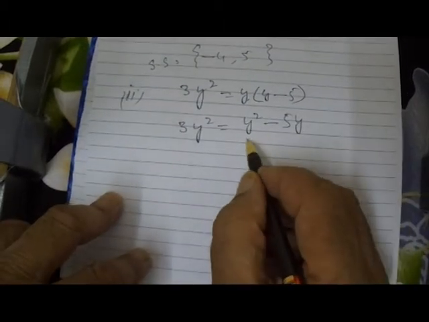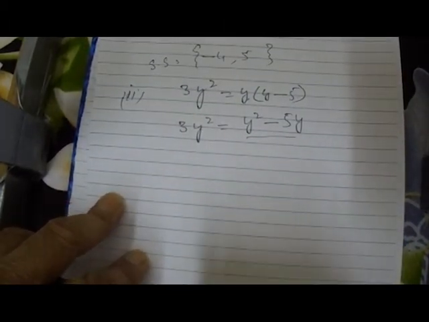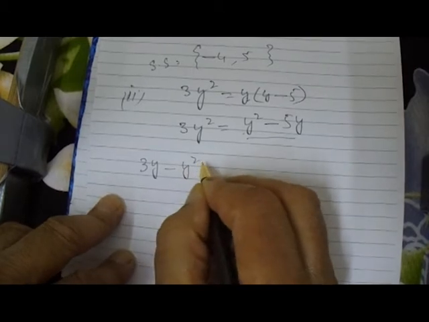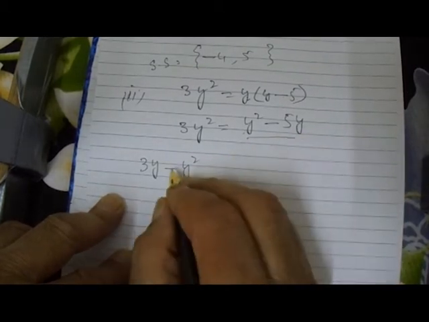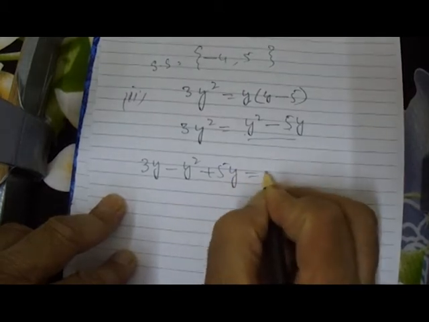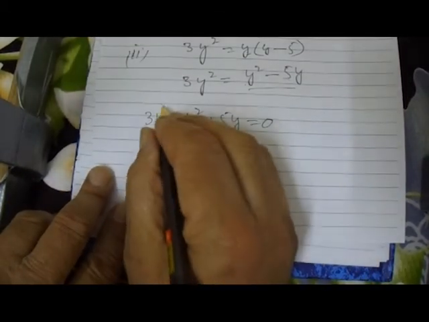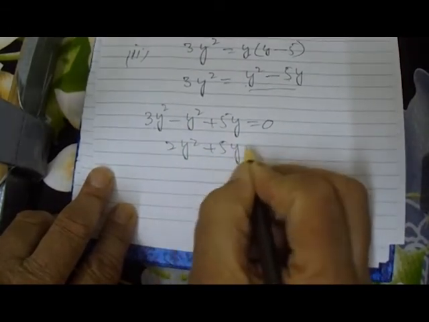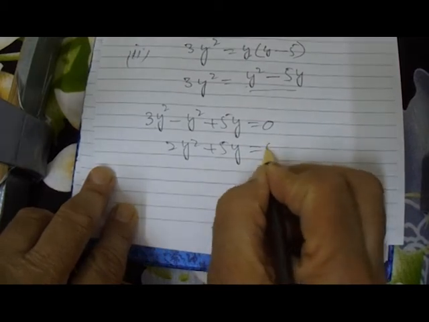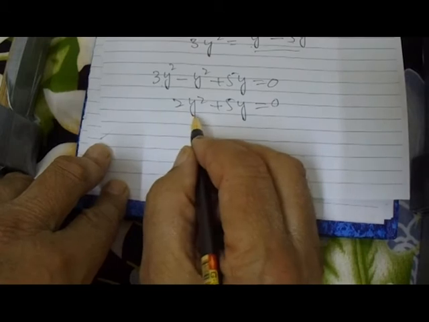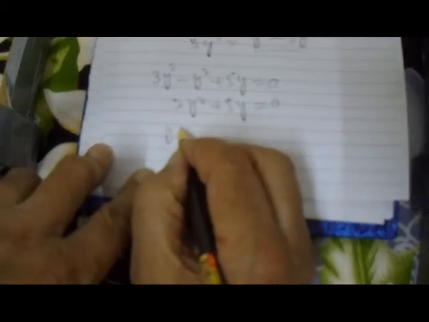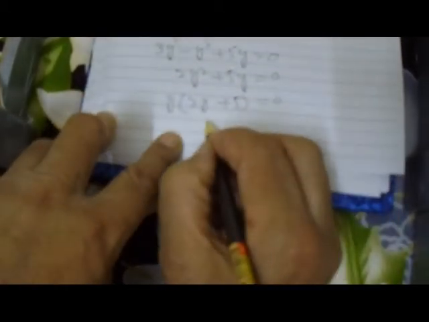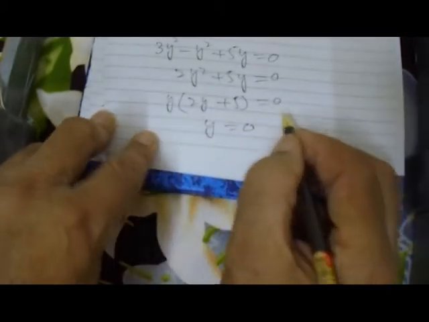We take all these items on the left side. This 3y square will go on the right side, y square will come on the left side, and minus 5y will come on the left side as plus 5y, is equal to 0. Now 3y square minus y square, we get 2y square plus 5y is equal to 0. Now there is no constant term. We take y common from this, we get y times 2y plus 5 is equal to 0.